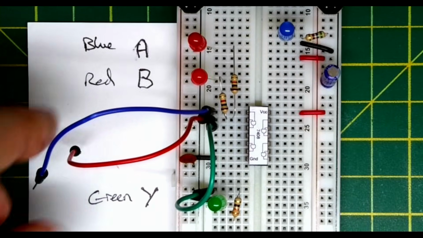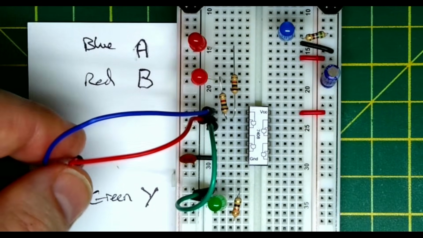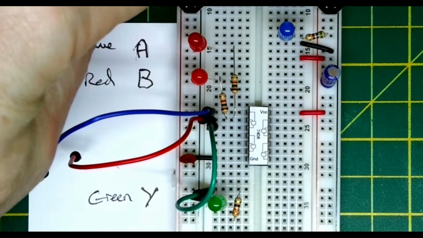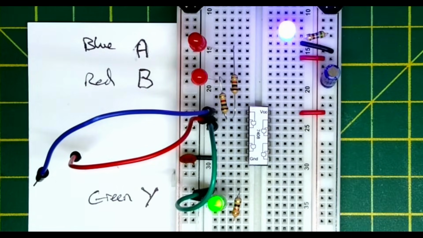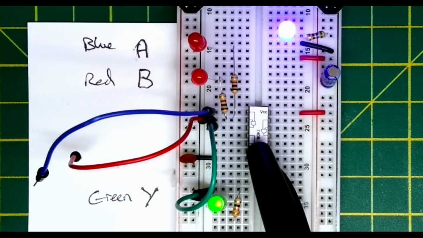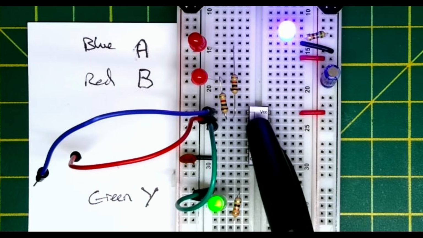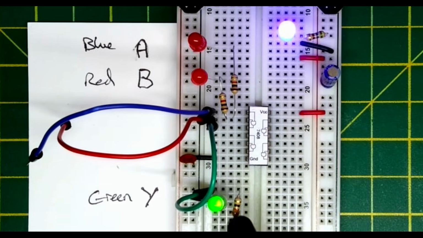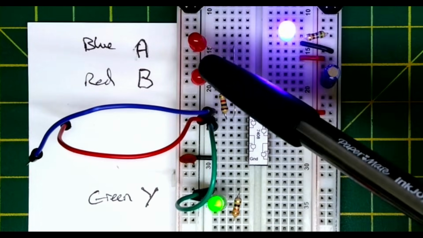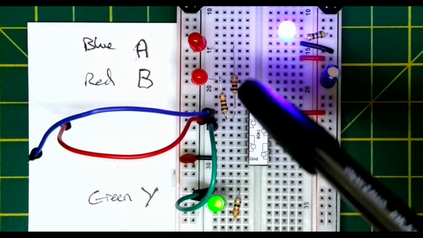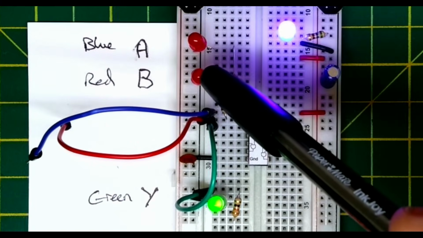So to start with, the 2 leads are not connected, so we haven't got anything connected to the input, and we're just going to turn it on. And you can see that the green LED has actually come on. Quite often a lot of TTL logic will have internal pull-up resistors, so if the inputs are left floating, they will tend to pull up. But obviously, because we haven't got anything connected to these wires in here, the LEDs are off.